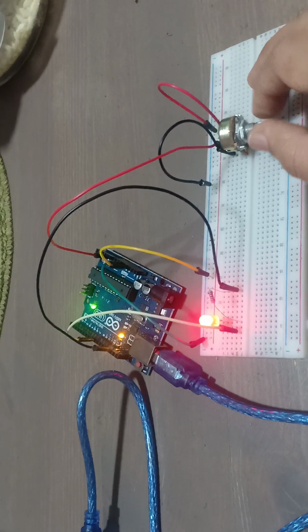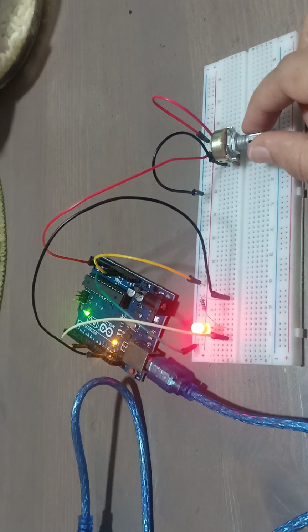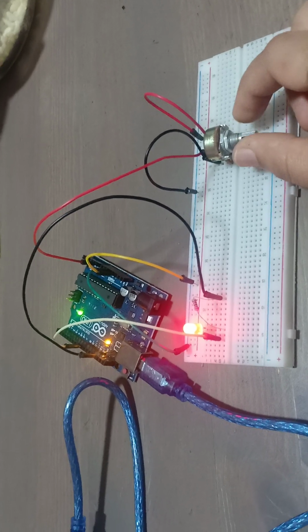So this is all about learning the interfacing with Arduino and controlling an LED using a potentiometer.